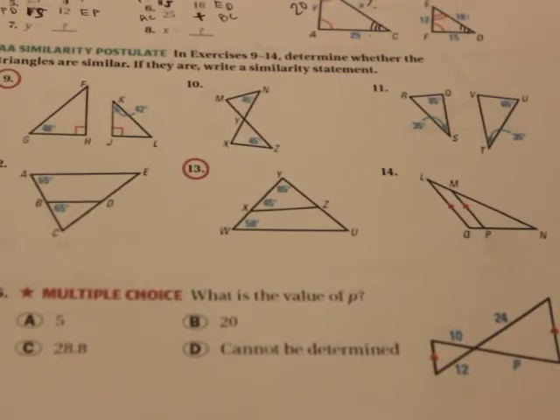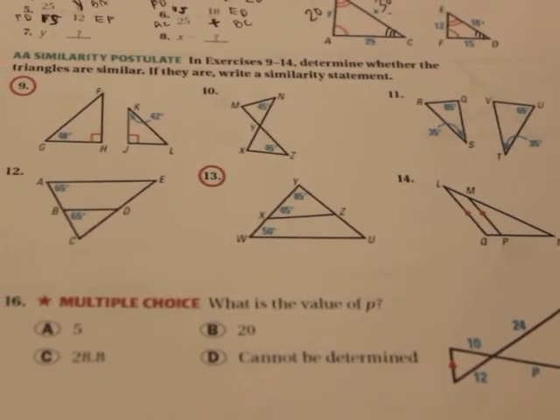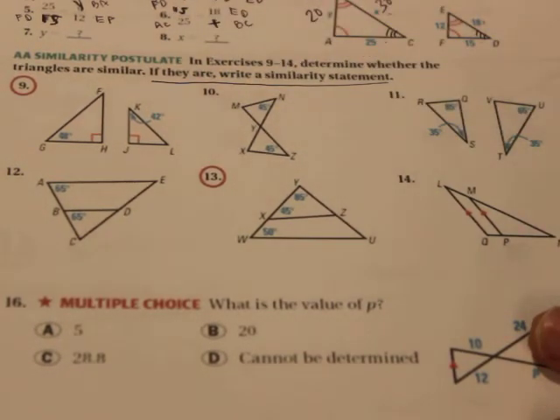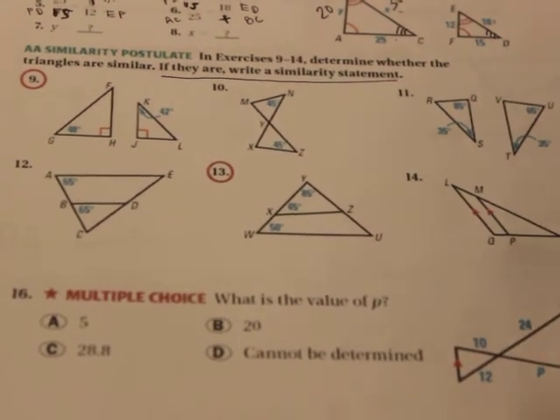It says, in exercises 9 through 14, determine whether the triangles are similar. And then here's the key that some people have been missing. Make sure you do both parts of the problem. Not only do we have to determine if they're similar, but we have to write the similarity statement.